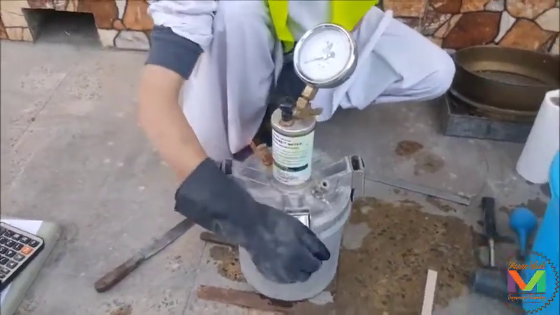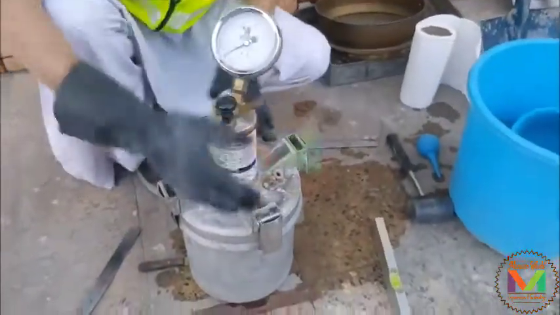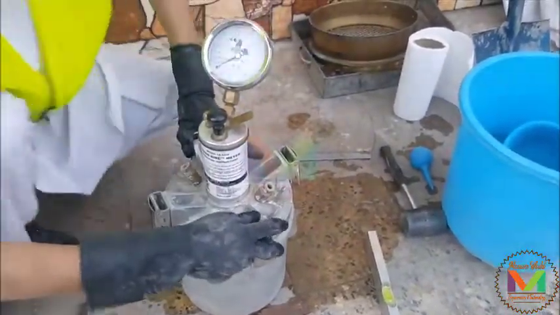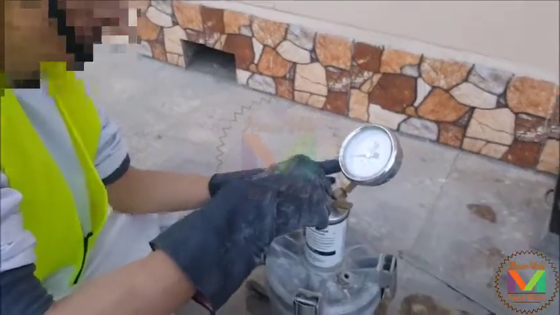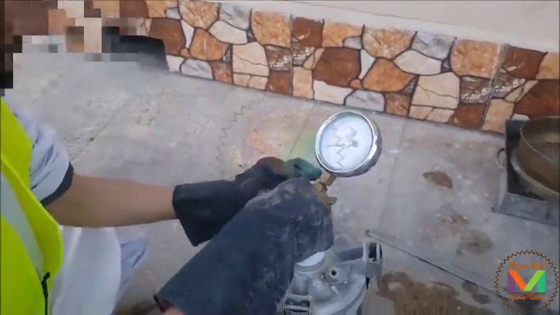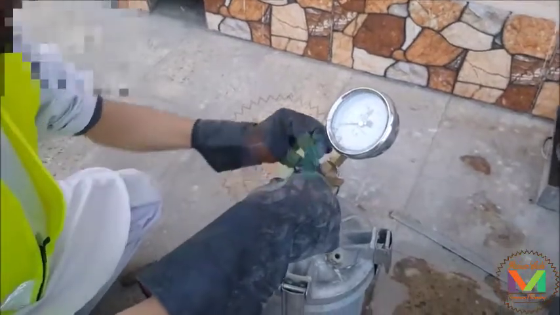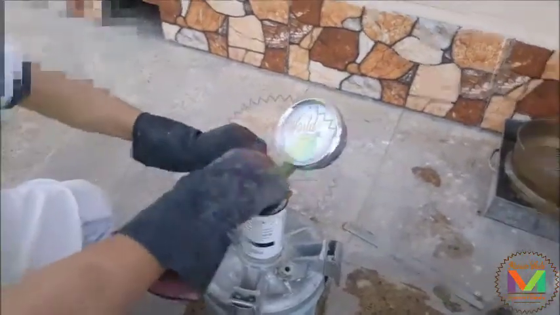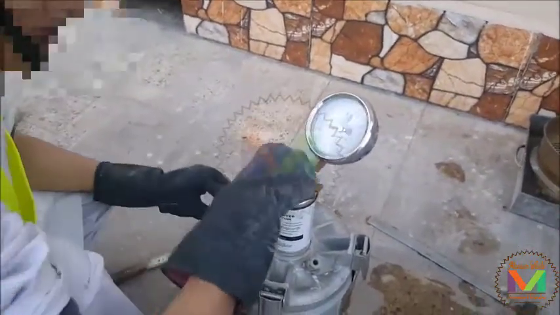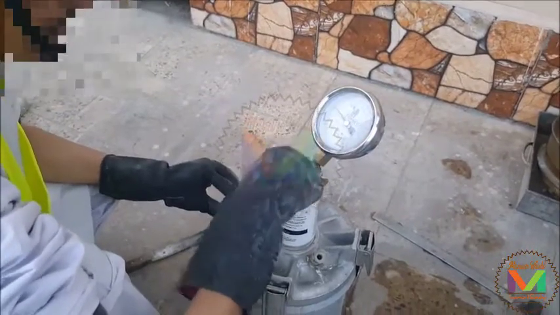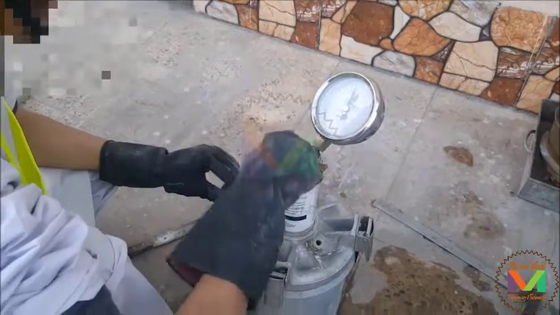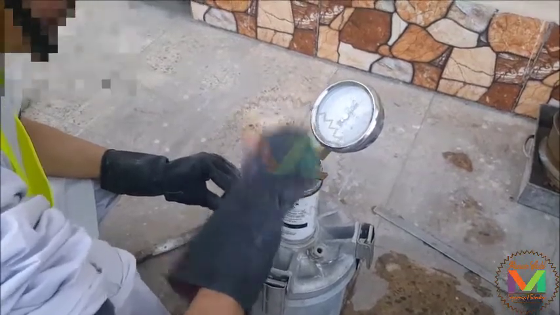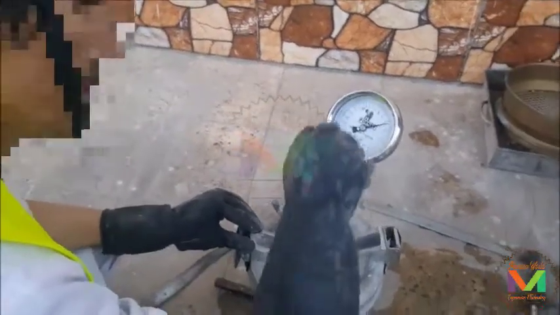We will clamp this. Okay. Now I'm going to close the air chamber. Yes, and now we will pump our air meter to the initial pressure line.